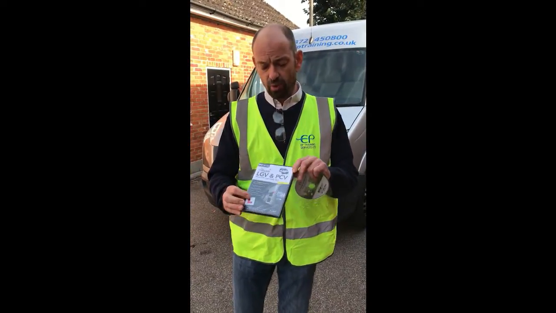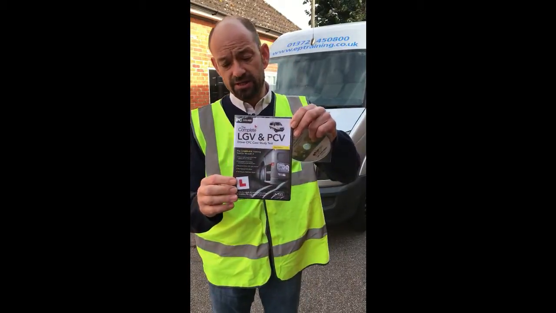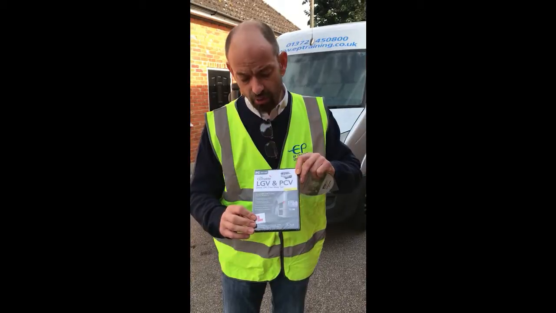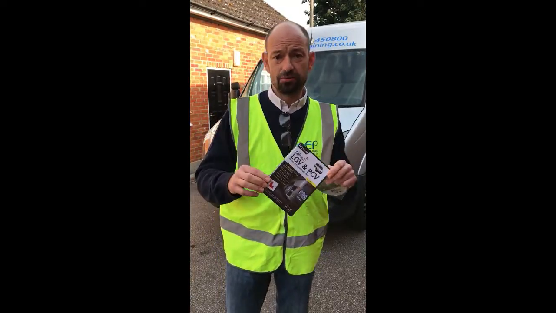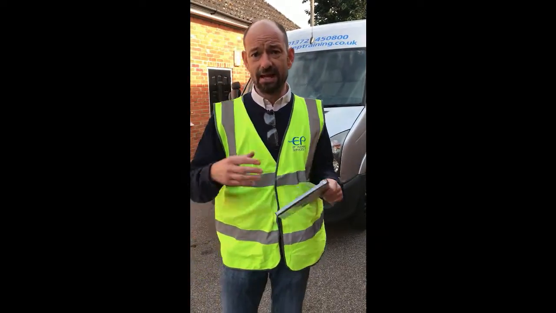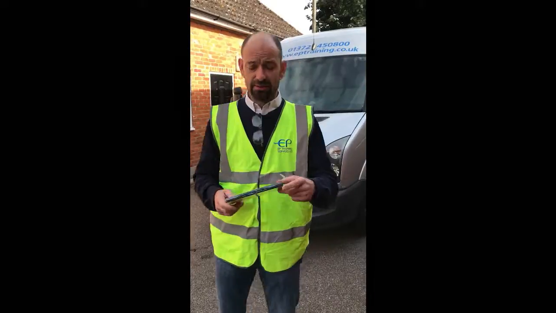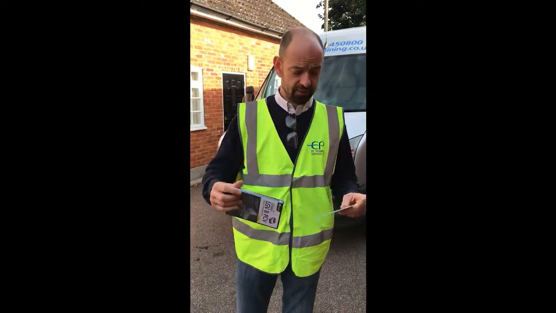We found this to be quite handy. Okay, it's made by Focus. You can buy it at most good reputable outlets or buy it online. This smells, tastes, feels the same as the actual exam. And it's got the same type and level of questions that you're going to find in the examination. However, it's not word for word.